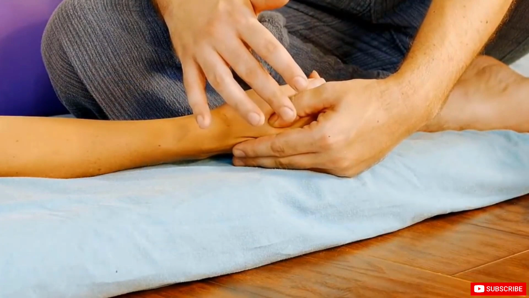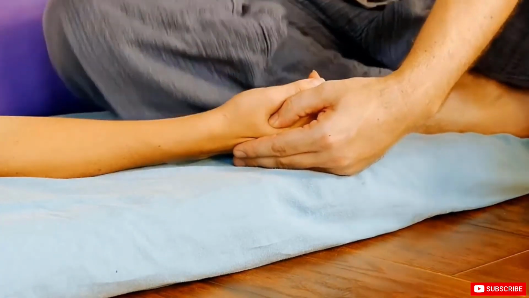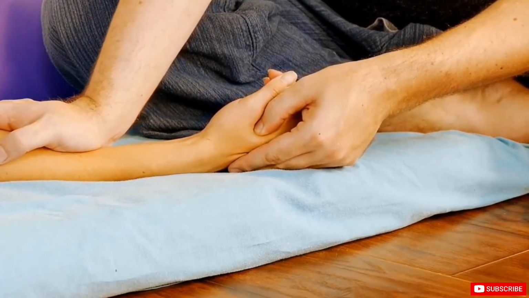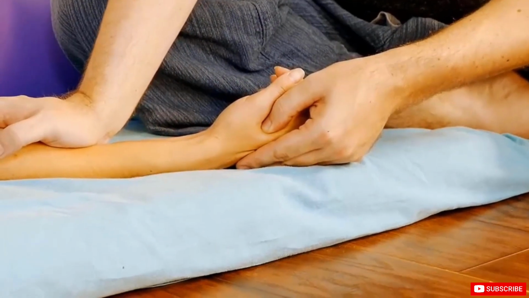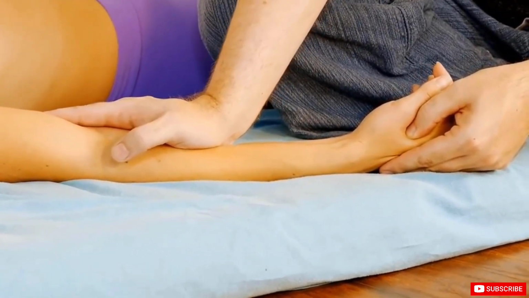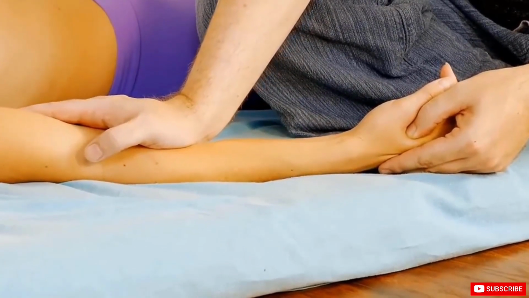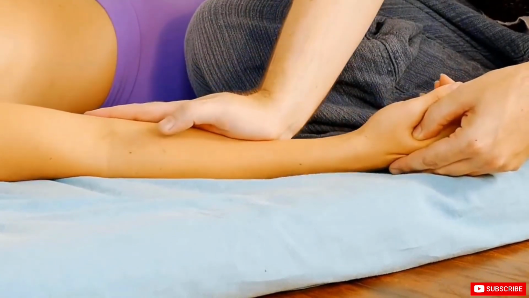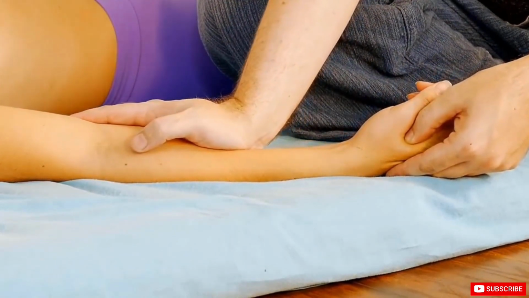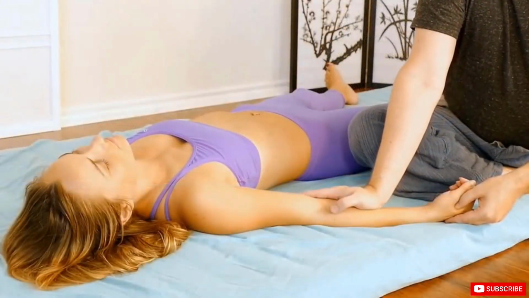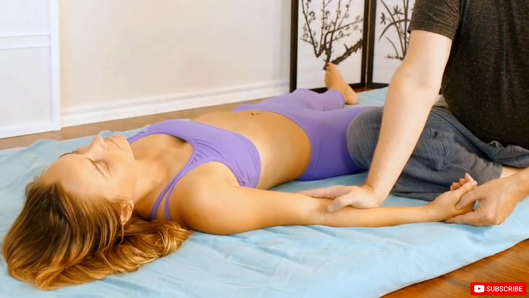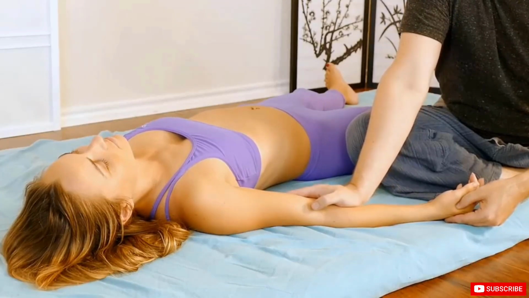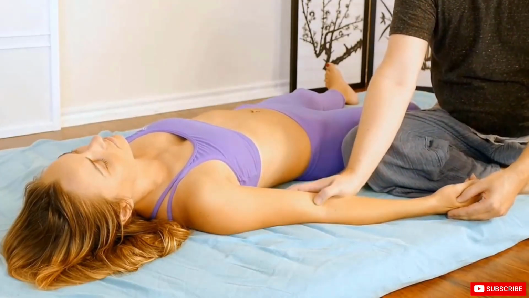Now, I'm holding maybe 50% of what I could do right there, and then I'm going to engage the other as well. Just like before, now I've doubled up. You can see that the fingers involuntarily moved as we went up the forearm flexors. I'm going to go for another pass. Pretty dense to that first dorsal interosseous.